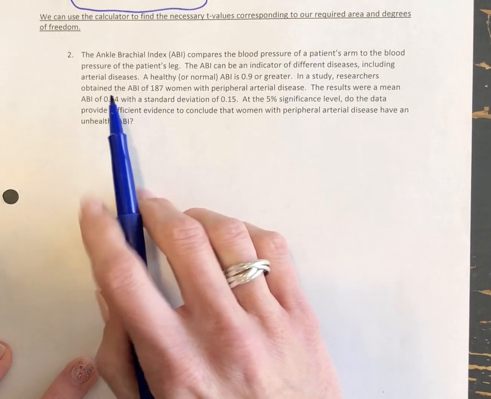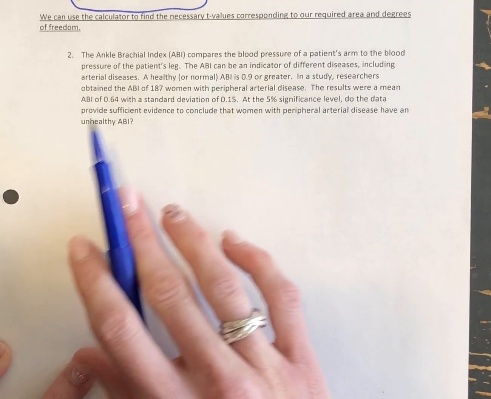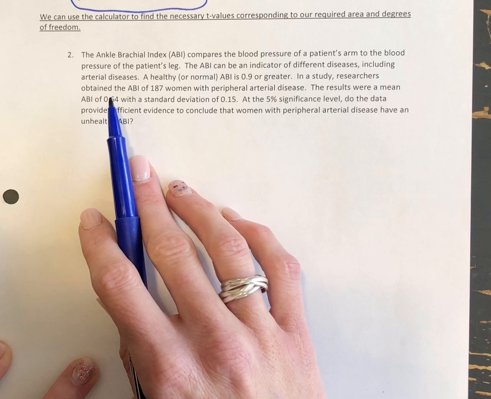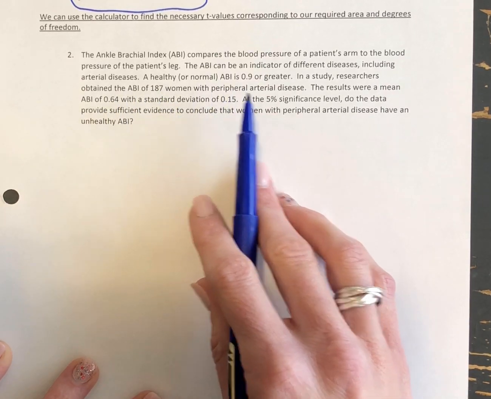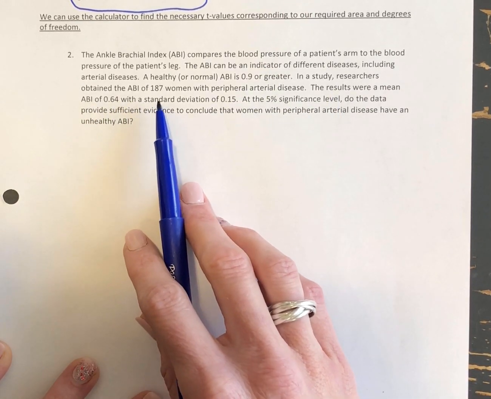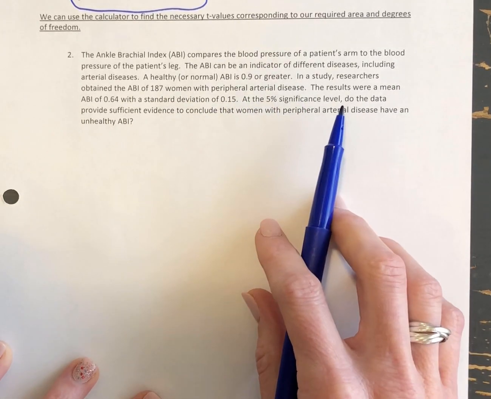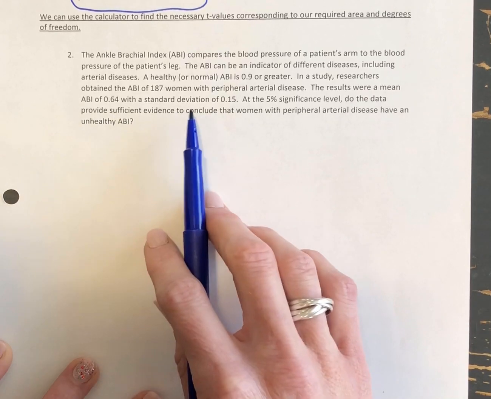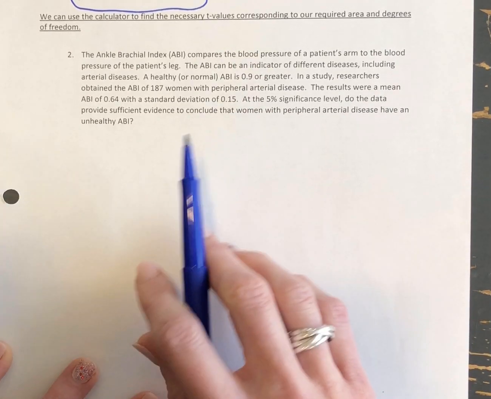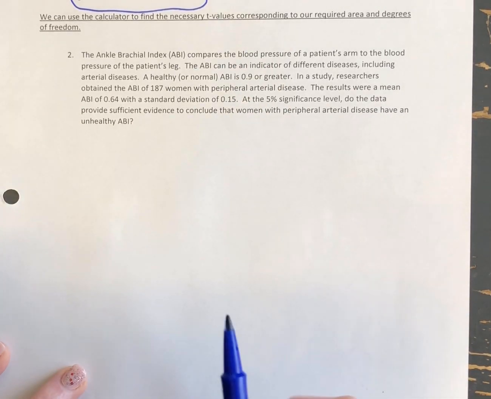In this example, it says the ankle brachial index, ABI, compares the blood pressure of a patient's arm to the blood pressure of the patient's leg. The ABI can be an indicator of different diseases, including arterial diseases. A healthy or normal ABI is 0.9 or greater. In a study, researchers obtained the ABI of 187 women with peripheral arterial disease. We're told the results were a mean ABI of 0.64, standard deviation of 0.15, and at the 5% significance level, do the data provide sufficient evidence to conclude that women with peripheral arterial disease have an unhealthy ABI?